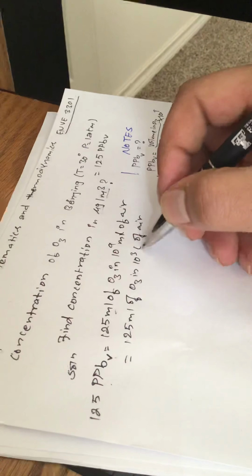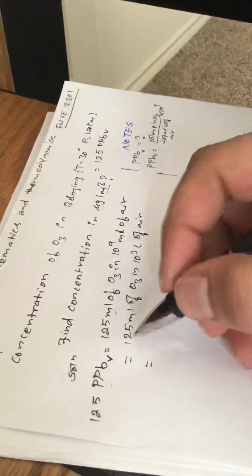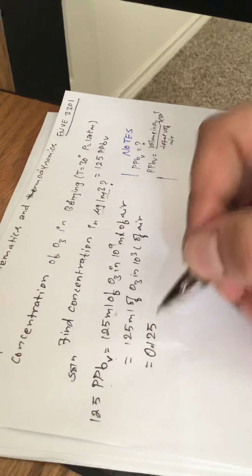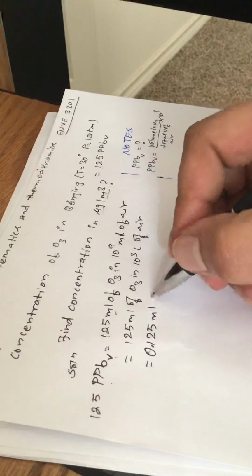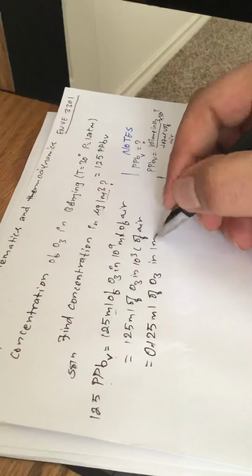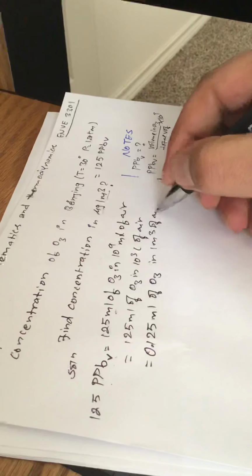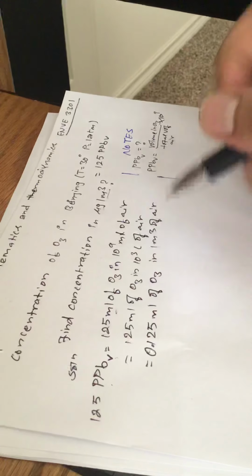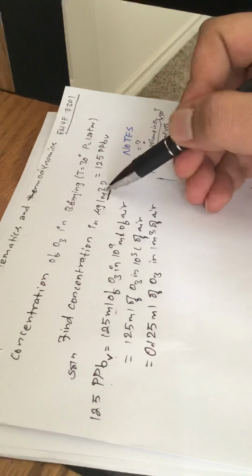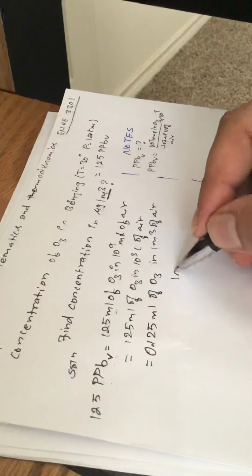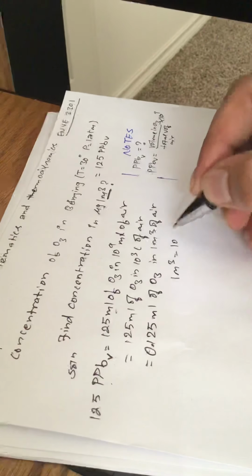Converting this into meter cube, 10 to the power 3 liter of air, divided by 1000, of O3 in 1 meter cube of air. Why am I using meter cube here? Because I want the concentration in meter cube, and as we know, 1 meter cube equals 10 to the power 3 liter.